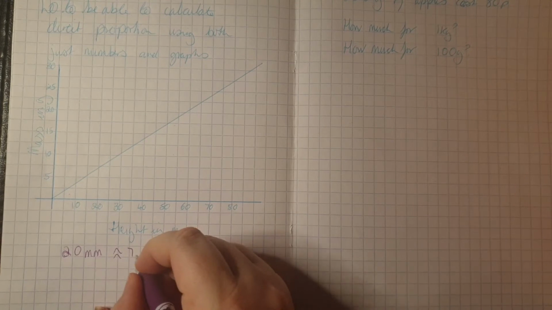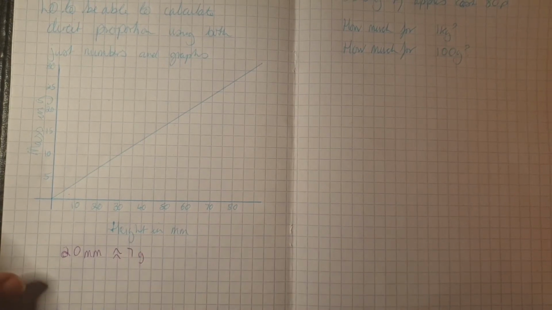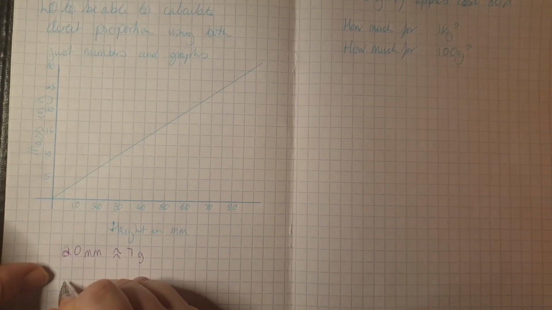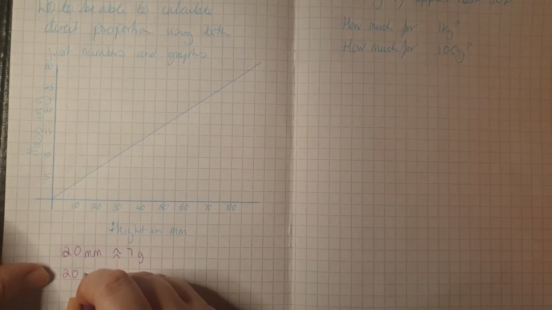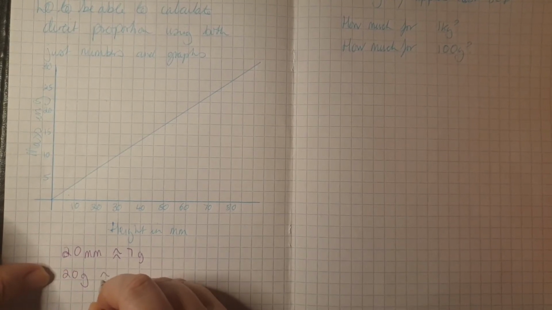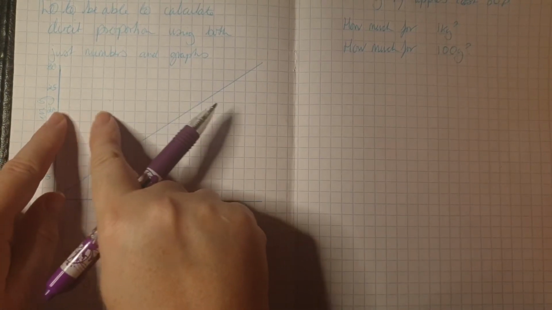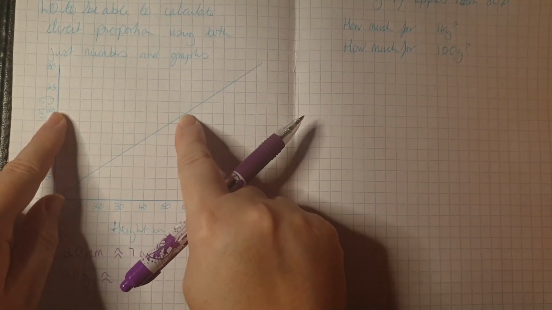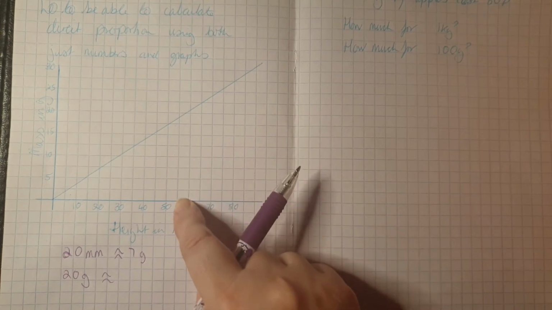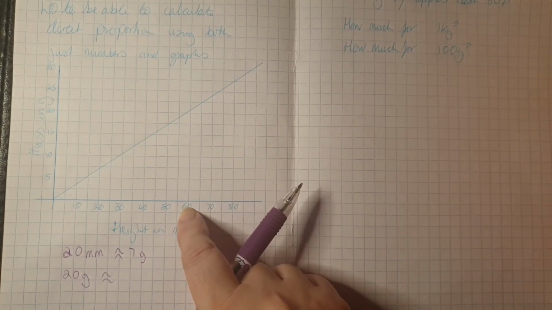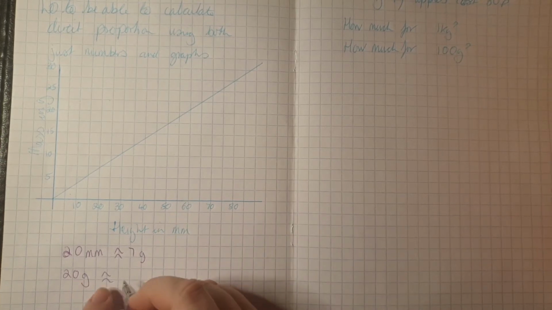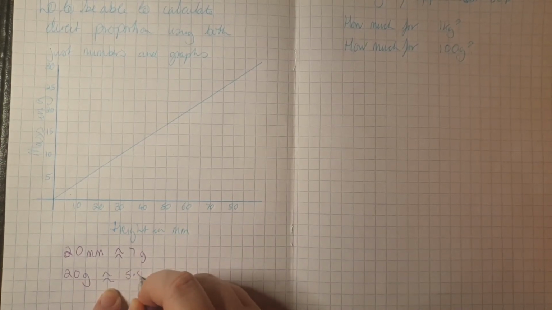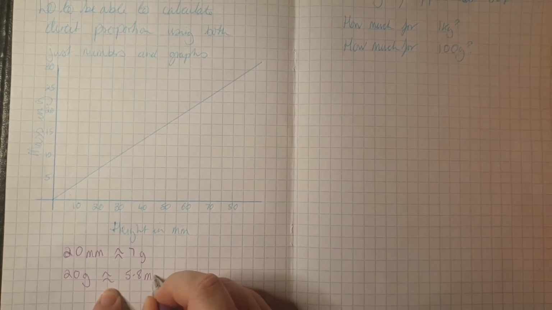Likewise you can do it the other way round. If you ask what is, say for example, 20 grams, we can come across, there's the point, come down, just before 60, there's 50, there's 60, so just before, I'm going to estimate it is 5.8 millimeters.